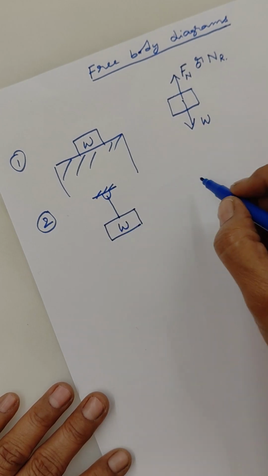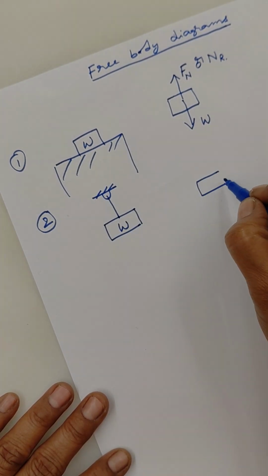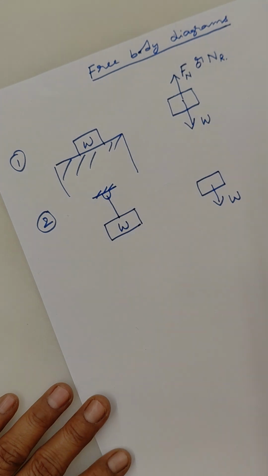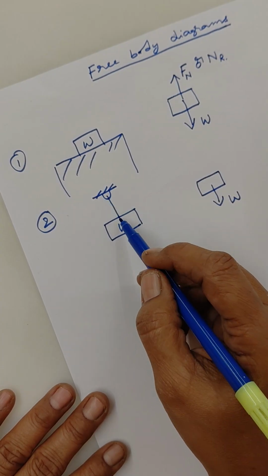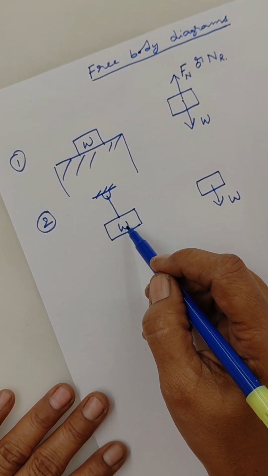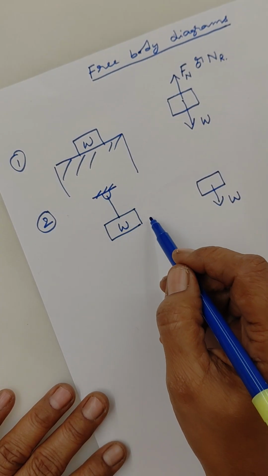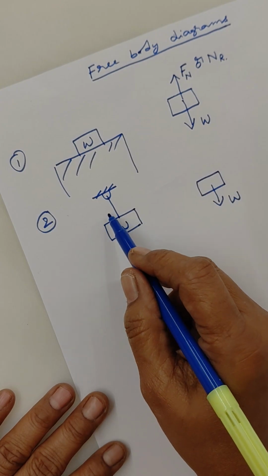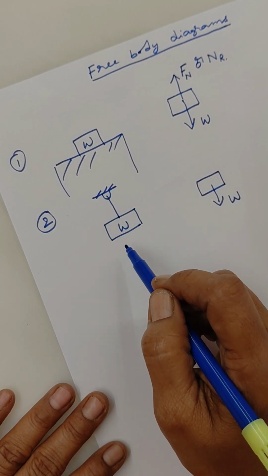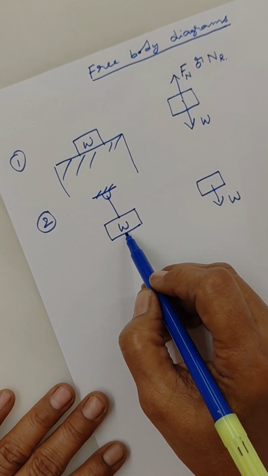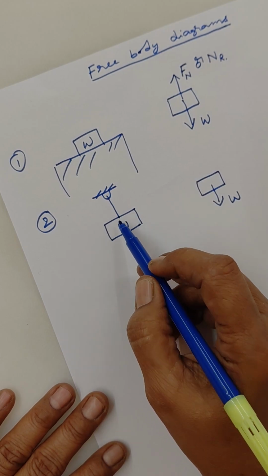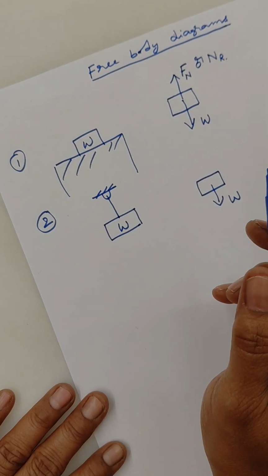Again, we know that the weight W is acting in the downward direction like this, right? Then what are the other forces that are acting? If you see this one, this string is holding the block. Other than that, there is no other object or surface in contact with this block. So the only other force other than the weight of the body is the force exerted by this string.